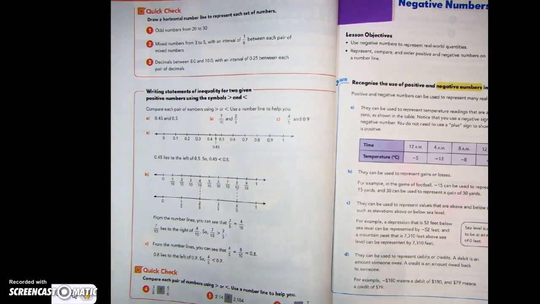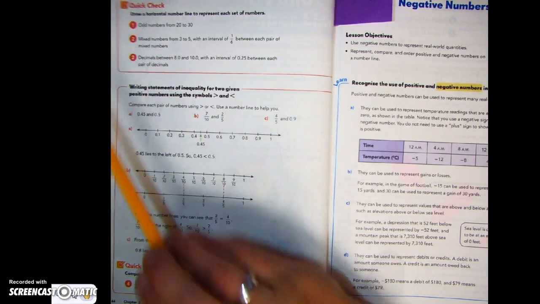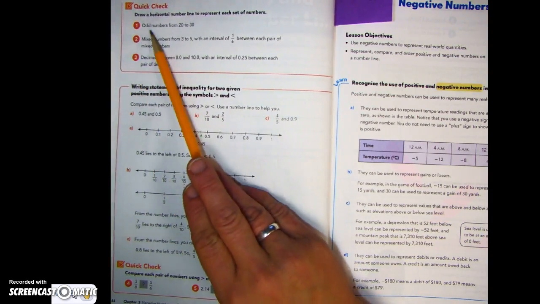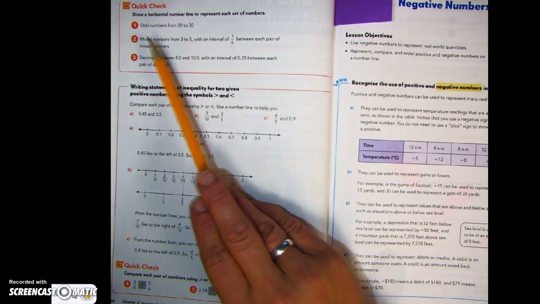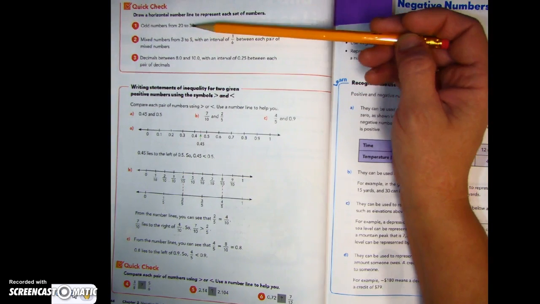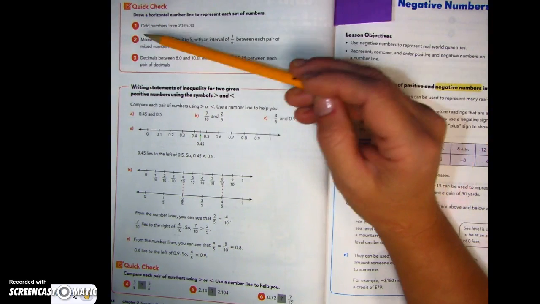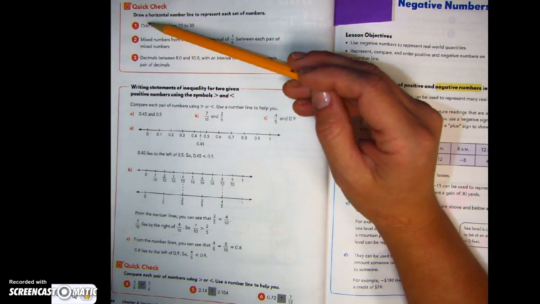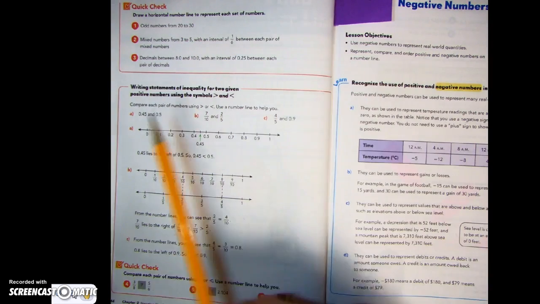We did not do the recall knowledge problems, which are these orange ones, but if you would like to just mentally do them in your head just to make sure you understand what we're talking about, you're welcome to. So odd numbers from 20 to 30, you would draw a number line from 20 to 30 and only put a dot on the odd numbers.